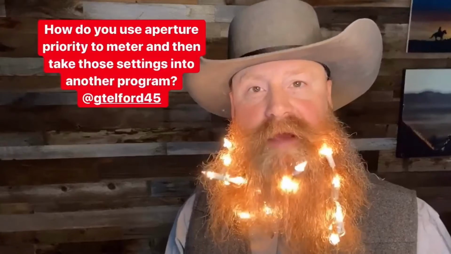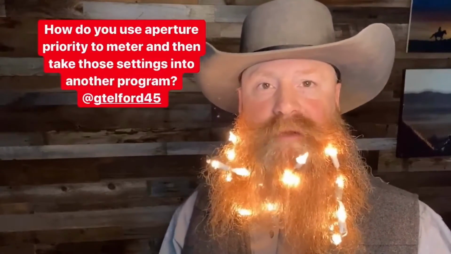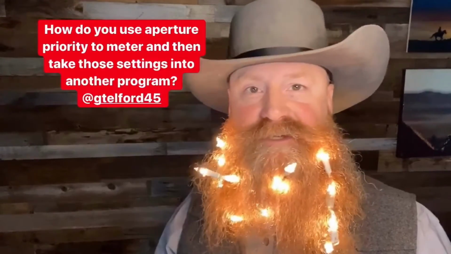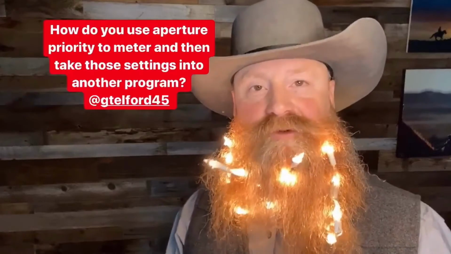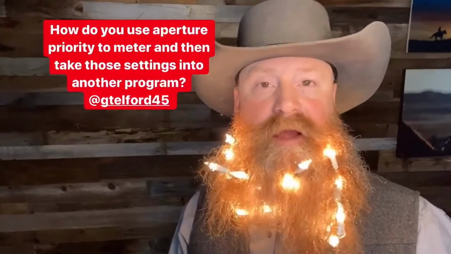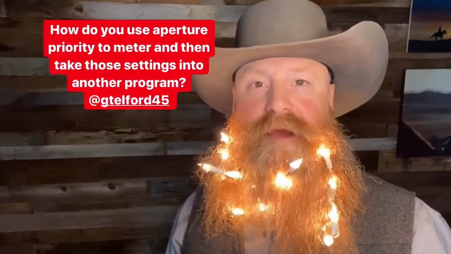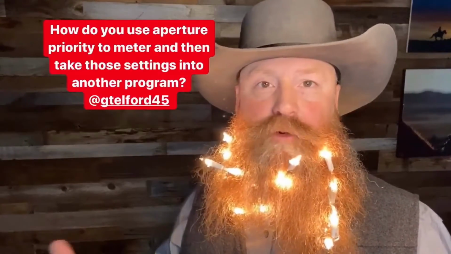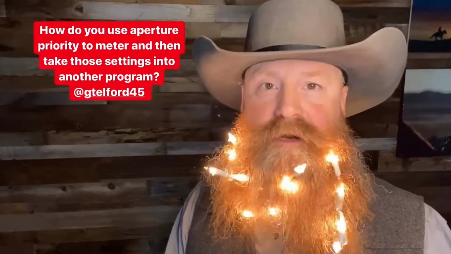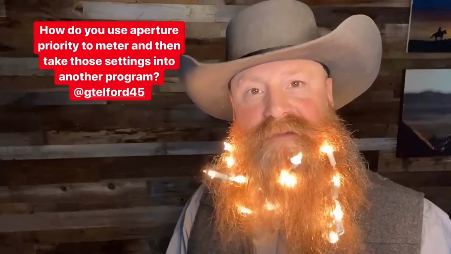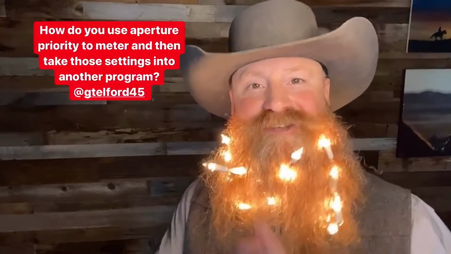Now, from that, the camera is going to give me my shutter speed. So it could be 1/100th of a second, 1/60th, 1/200th of a second, whatever that is. And I'm going to take those settings. I'm going to shoot at ISO 100, at f4, let's say, and then the camera's going to come back with maybe 1/100th of a second. And then I'm going to take those settings, I'm going to put it in manual, I'm going to make sure my flash is metered at f4, and then I'm going to take the picture. So let's take a look at that.